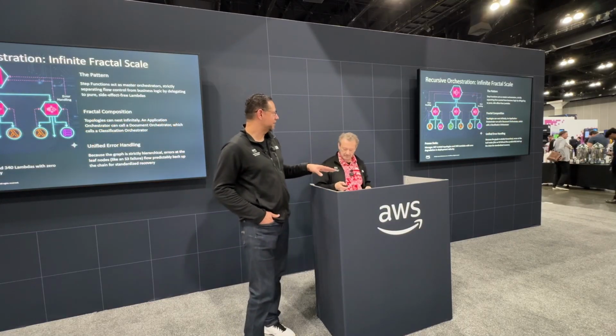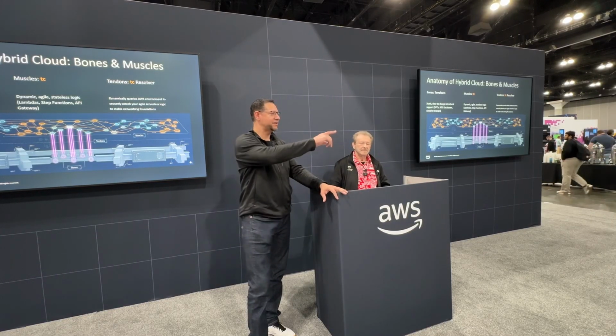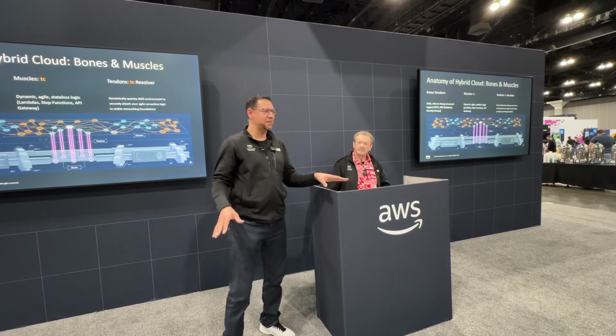Can I ask a question for the audience? If you go back one slide real quick, it's a 5-second question. The bones, Terraform, quick show of hands. Who currently uses Terraform or any kind of IAC? 1, 2, 3, 4, 5, 6, about 7 people. So this will make it easier for you if you want to explore it.